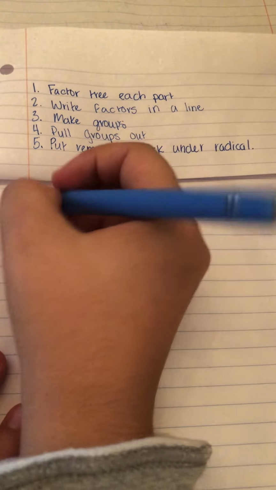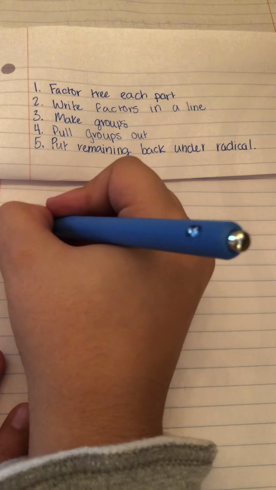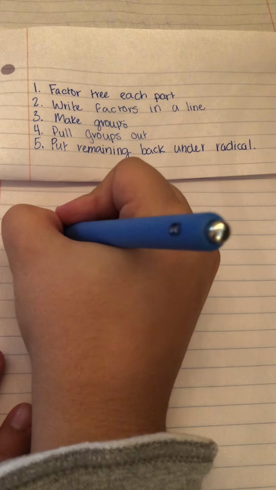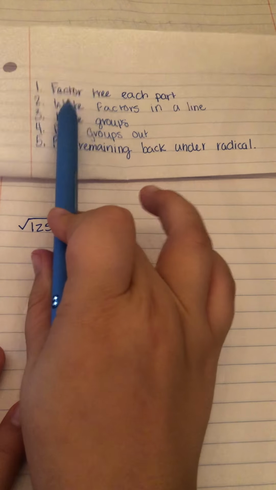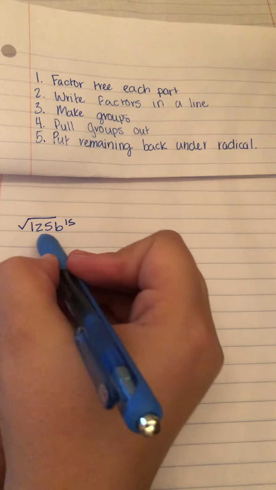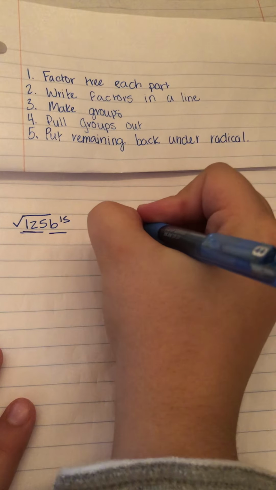Let's try this one. So we have to factor tree each part. This is a part, this is a part. So let's factor tree 125.